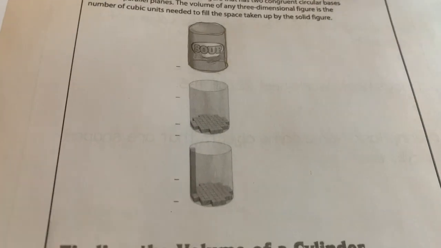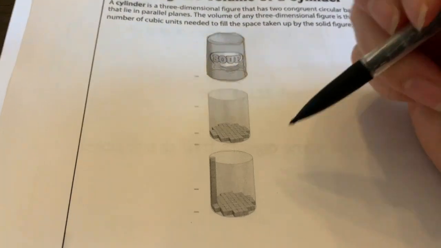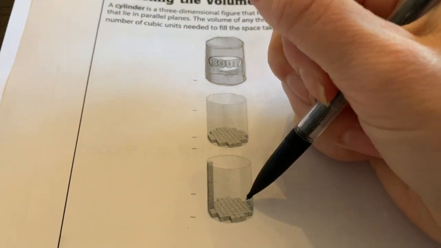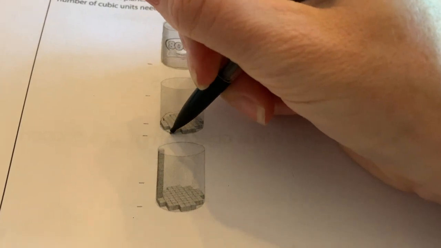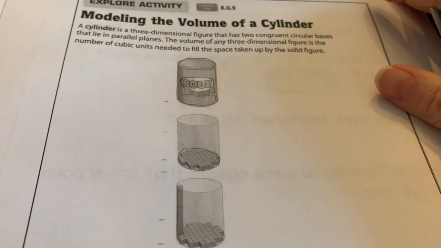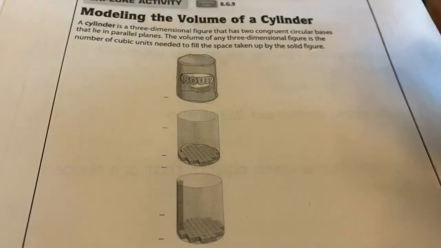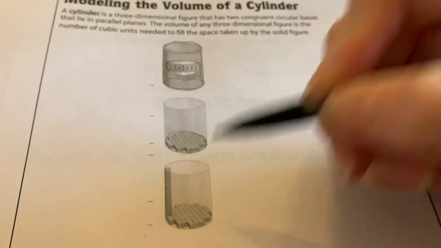What we would have been able to do in class, but we can't, so I wanted to at least include the picture, is see how many unit cubes it would take to fill the bottom, and that would represent the base, right? And then in order to fill that up, we would need as many layers as the height.